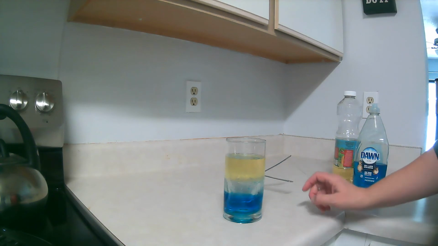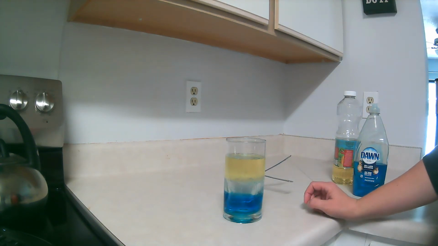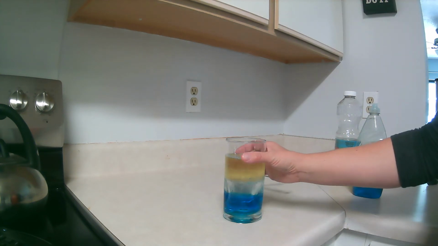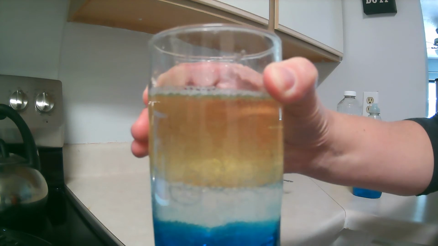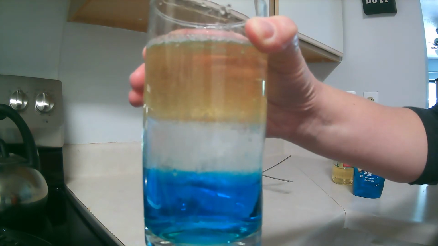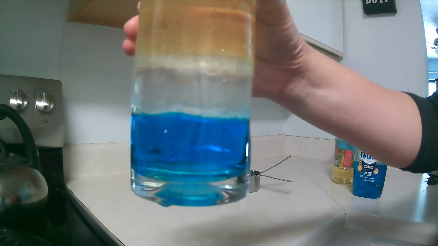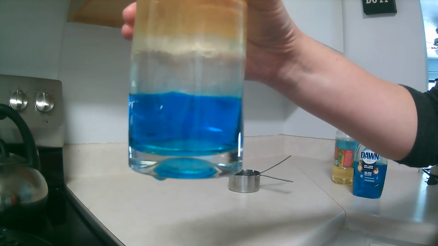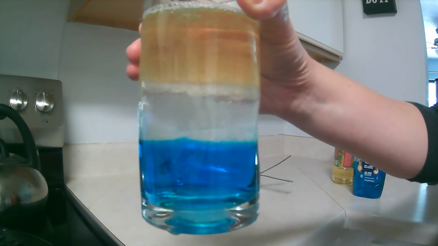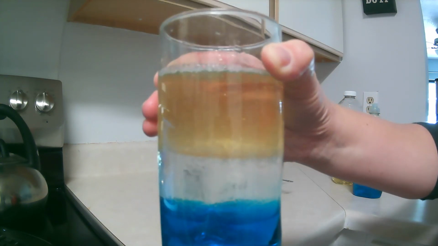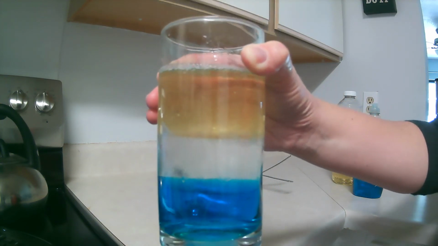All right, guys, so the oil is going to be yellow, the water is going to be white or clear, and the soap is going to be blue. Take a close look at the 3 different layers, where each one is. We've got the blue soap on the bottom, the clear water in the middle, and the yellow oil on the top.